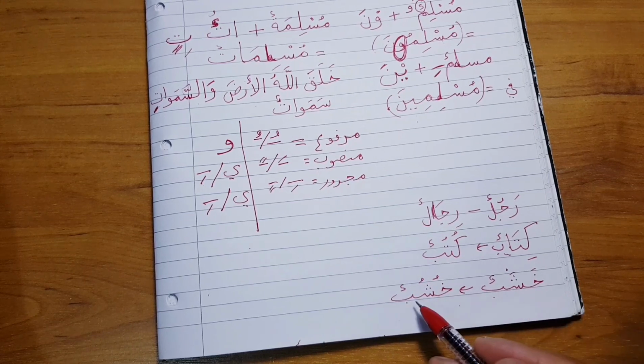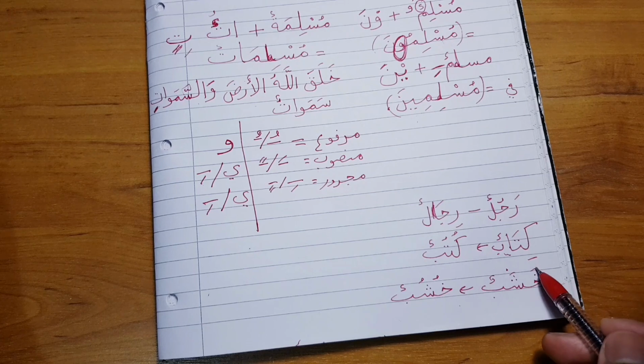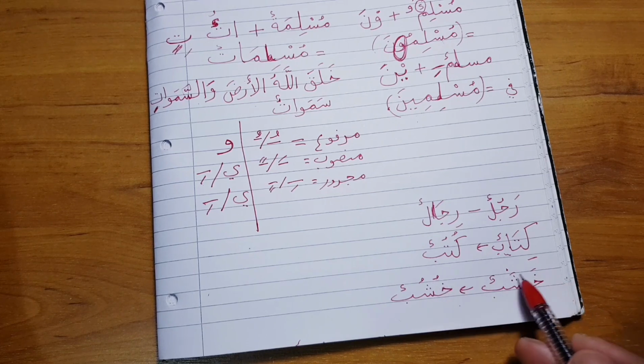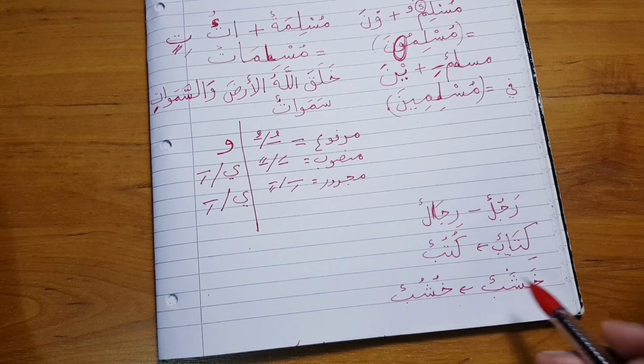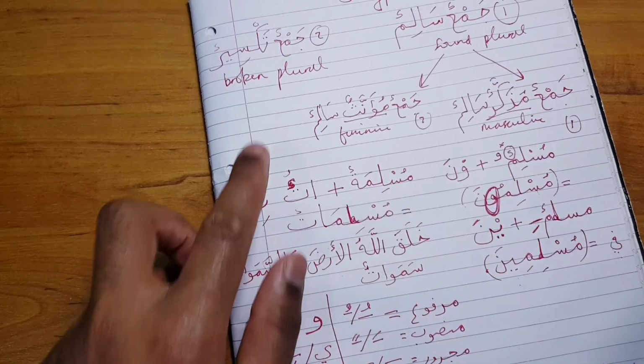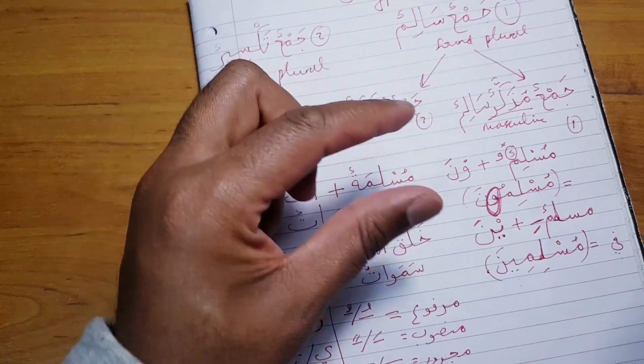So no letters were added, no letters were omitted. It's the same letters, same order as well. All that's changed is the harakat. So khasha became khushu. خشب. And this is the plural. So this is jam' at-taksir. Jam' at-taksir, the mufrad is broken.